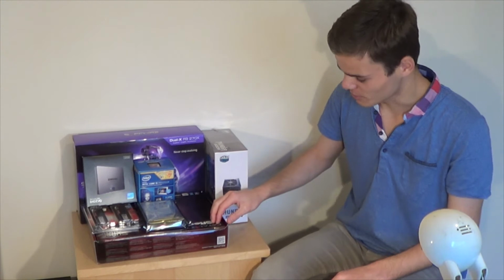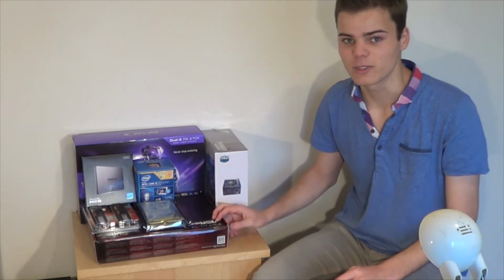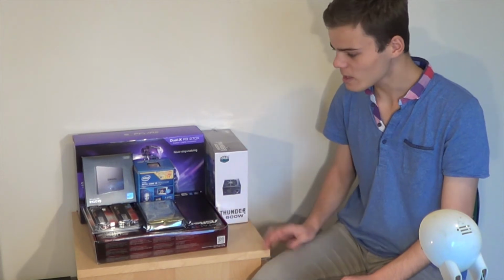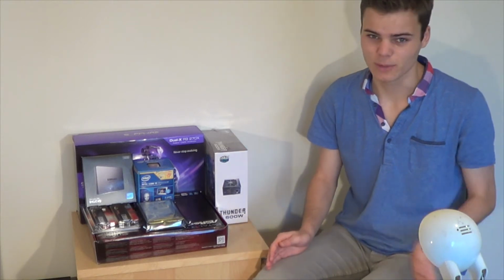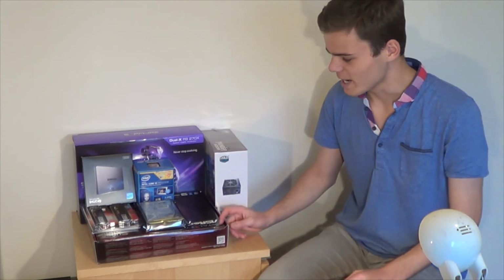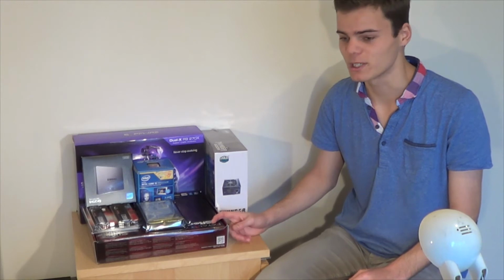So that's why we've chosen to get a Fatality 1150 socket motherboard. Another important feature on a motherboard is its chipset. With Intel, it's fairly easy. They've got the H chipset and the Z chipset, and also another chipset which we won't talk about because it's a silly chipset. Now, the H chipset is for gaming and everyday use.